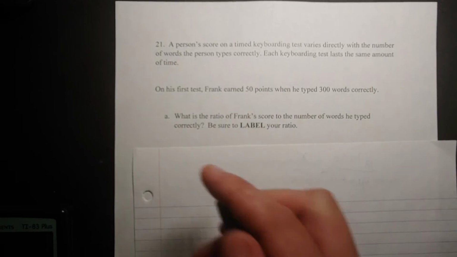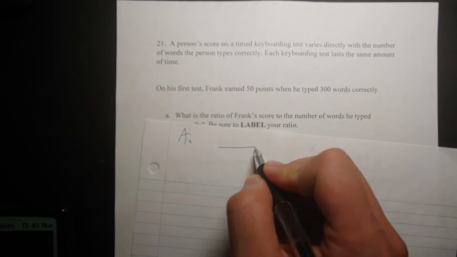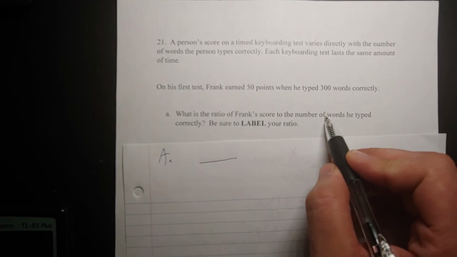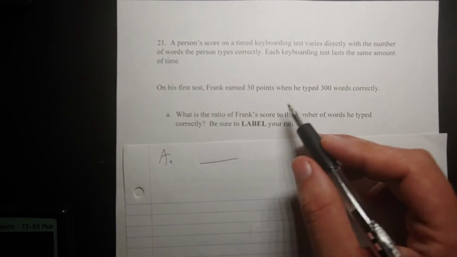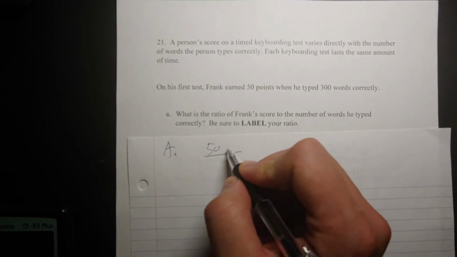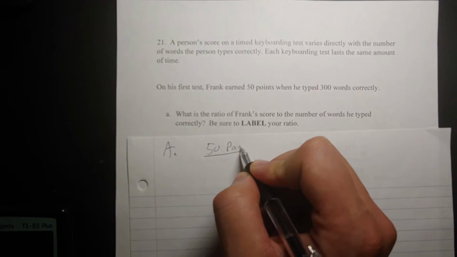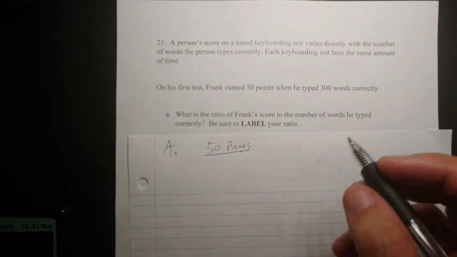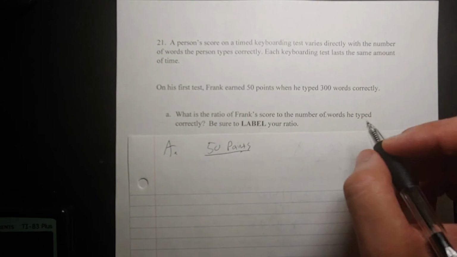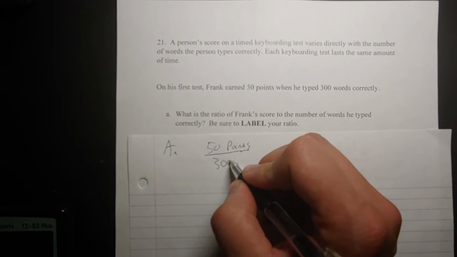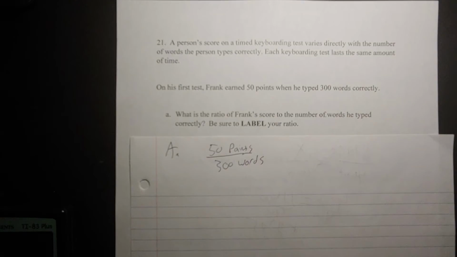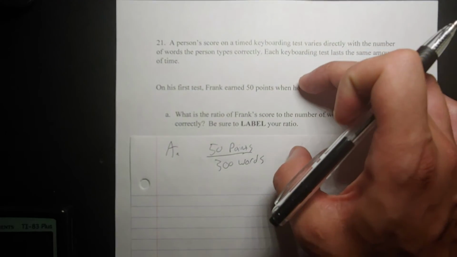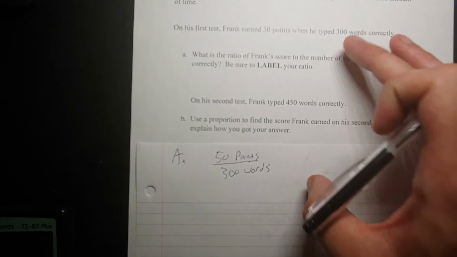Again, a ratio is just a fraction, and it's score to number of words. That means score is going to go on top. His score was 50, not just 50 though, 50 points. Yes, you could just use P for points if you want, that's fine. And the number of words he typed correctly is 300, so 300 words, or just W for words. And that's it. That's your ratio right there. The ratio or rate is a single fraction. Our proportion is that double fraction when we set them equal, which is what we need on part B.